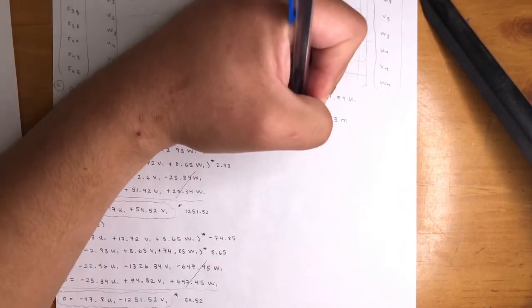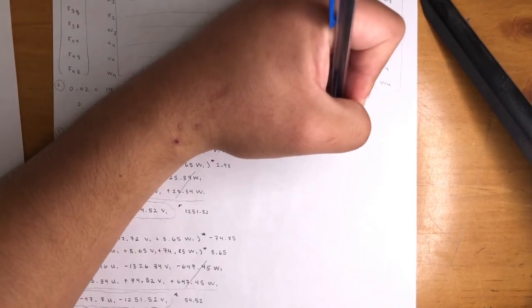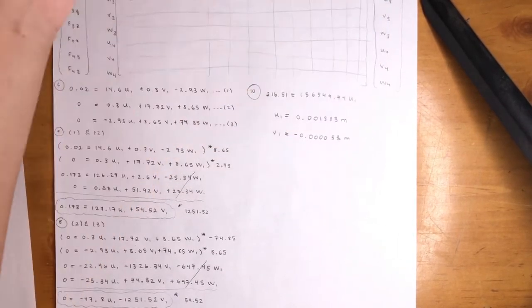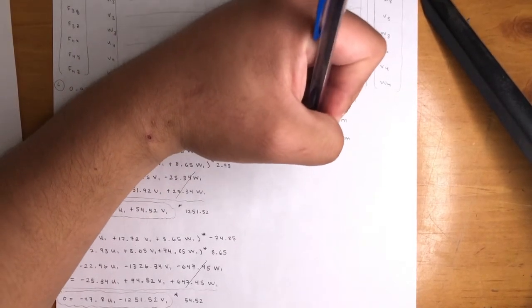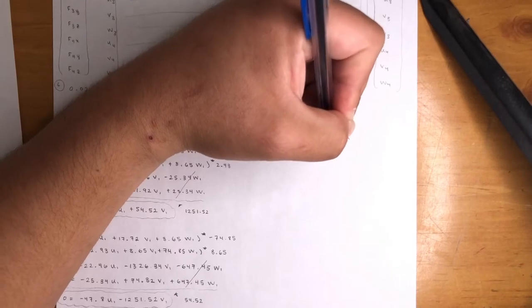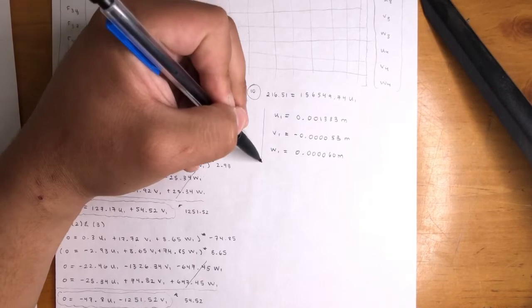You will get negative 0.1234053 meters. And then W1, you will get 0.123406 meters, so 0. And that's your answer for displacement.